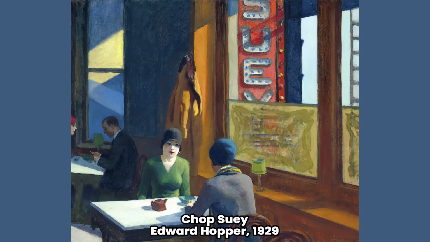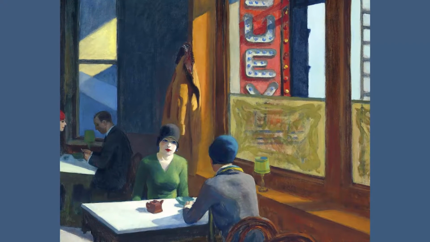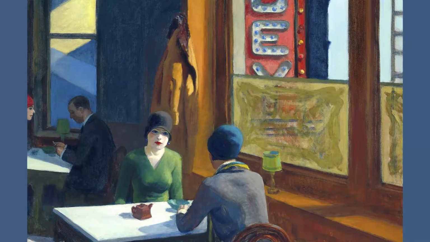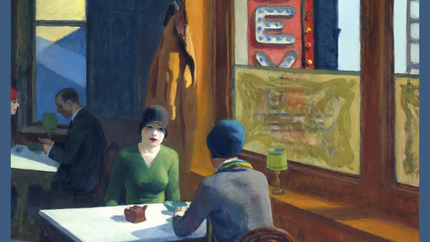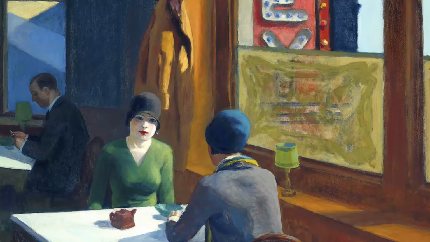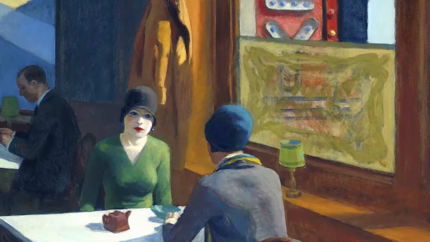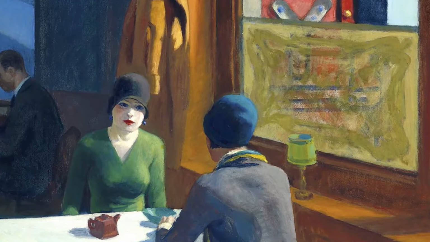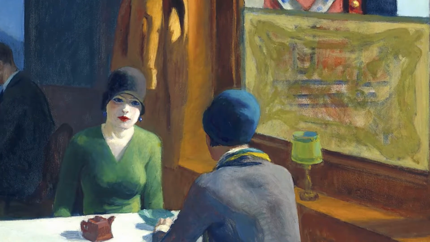Chop Suey. Artwork by Edward Hopper from the year 1929. Edward Hopper represents in Chop Suey a most normal scene, two women sitting face to face in a cafeteria. If we look at the details, we see another couple in the background, a coat hanging on the wall, a small lamp, a kettle on the table, the sign of the restaurant outside, the facial features of the woman we have front, and the back of the figure with whom he converses.